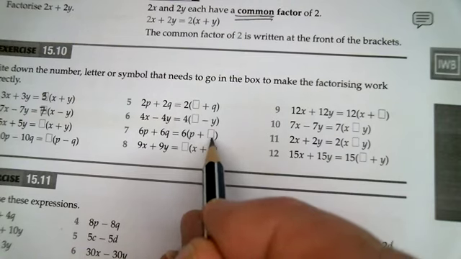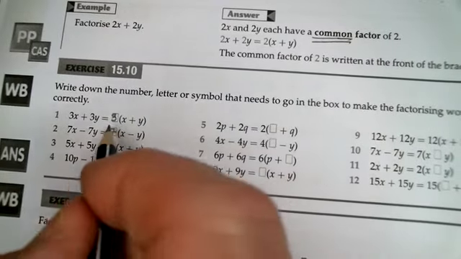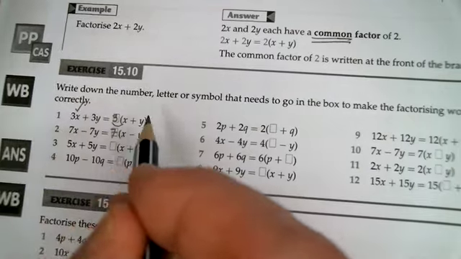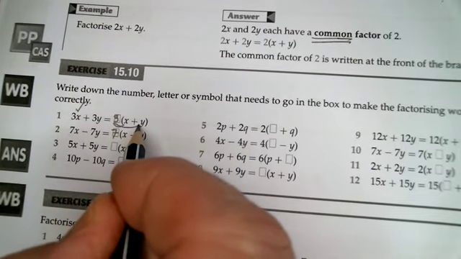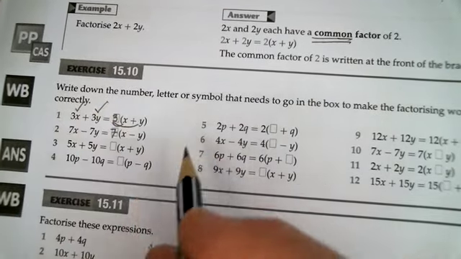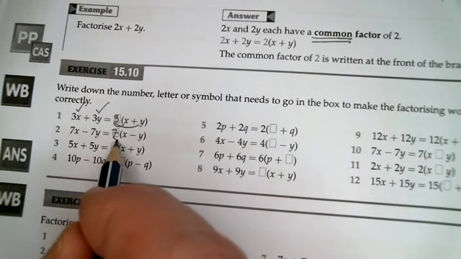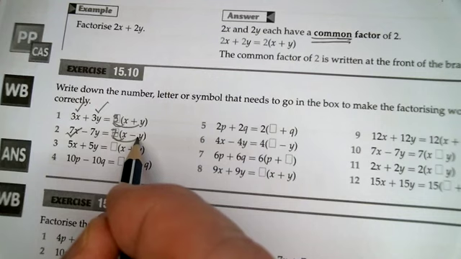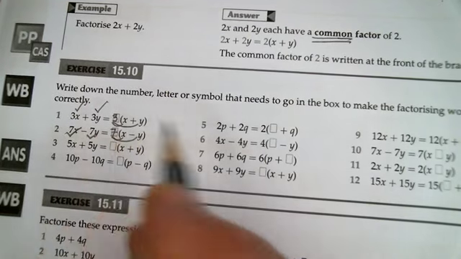By the way, we know it works because 3 times x makes 3x, and 3 times y makes 3y. Let's have a look at this one here. 7 times x makes 7x, and 7 times y, negative y, makes negative 7y.